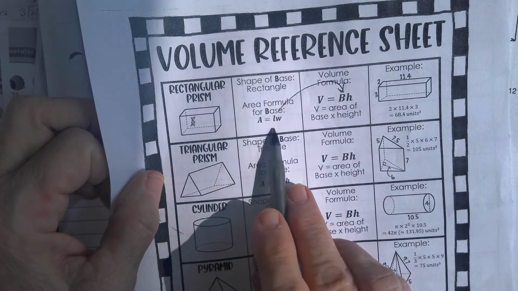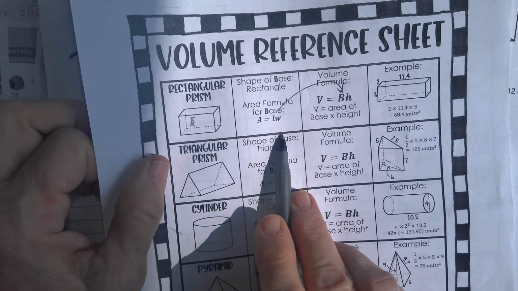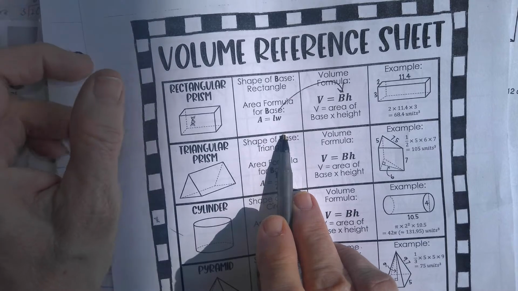The L. The L. Sam, get focused. The L and the W. And Jesse, get focused. We're not playing.